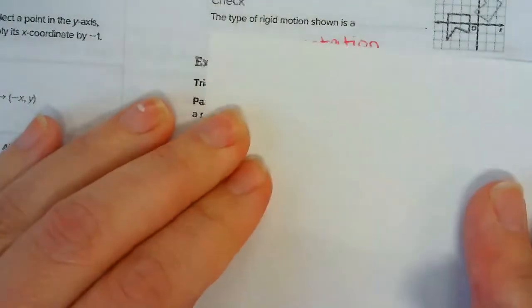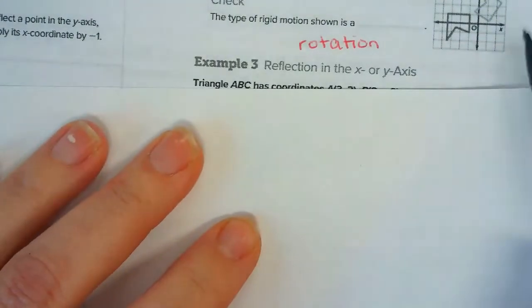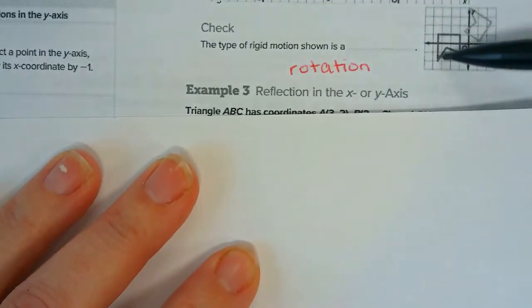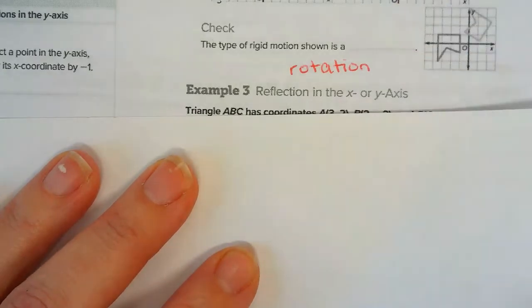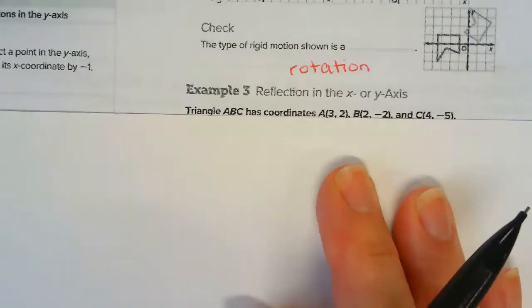Pause the video and try the check question. In the check question, they have rotated the bold picture so that this top is now no longer at the bottom. It is kind of pointing towards the top. So that would be you turning it, which is a rotation.